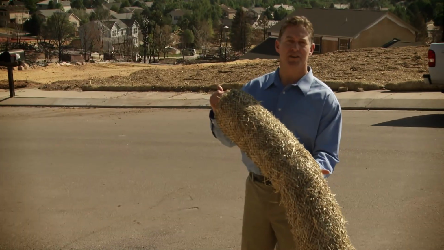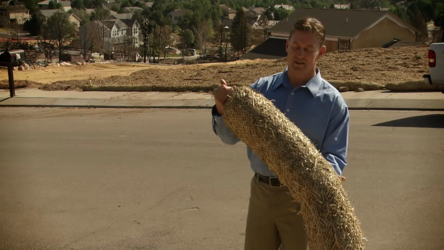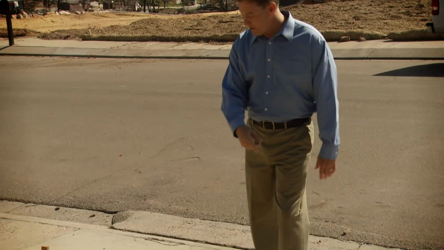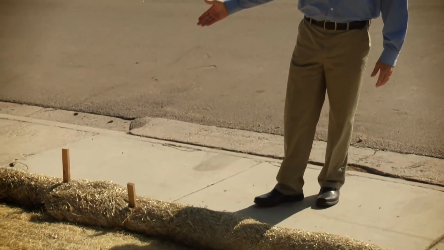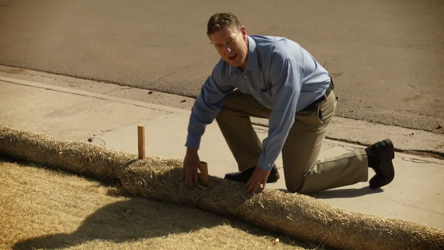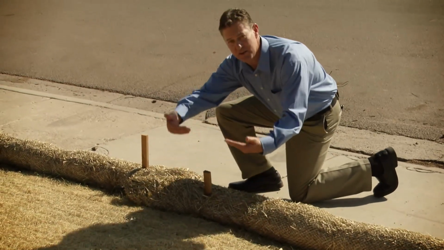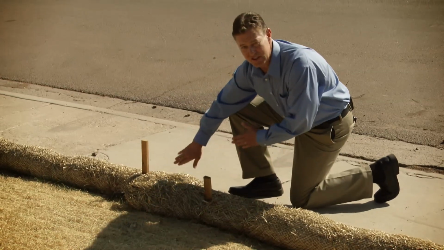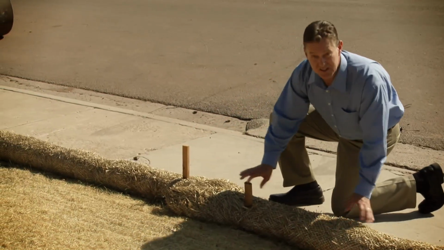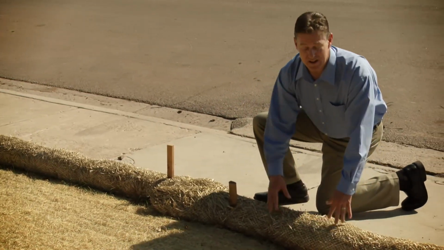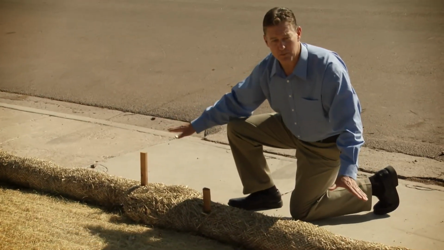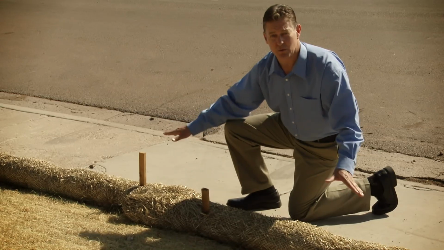This is a good representation of what an erosion control log looks like. It's filled with straw, surrounded by a fabric. And this is what a proper installation of the erosion log looks like. As you can see, we've got it staked in here. There's overlap of the erosion control logs. That way, if rain's coming down the slope, it doesn't get behind the next log, and it keeps going and staying on the lot. The other thing is it's embedded next to the sidewalk. That way nothing's going to float underneath it.